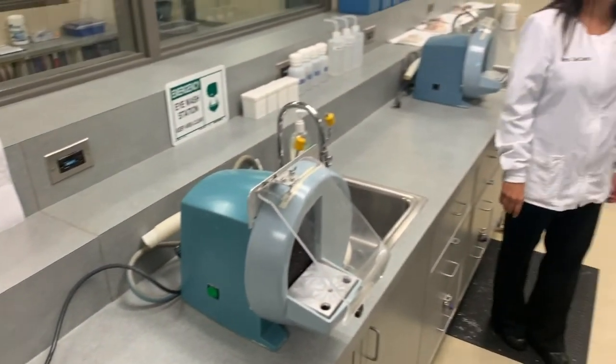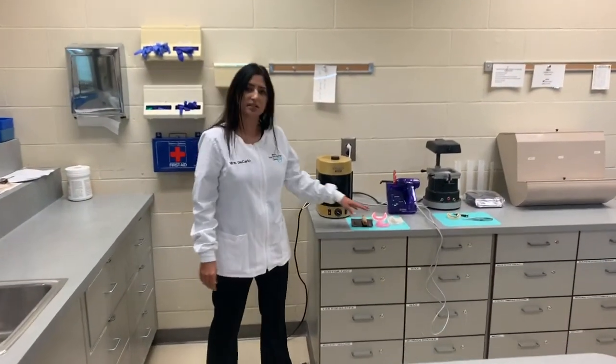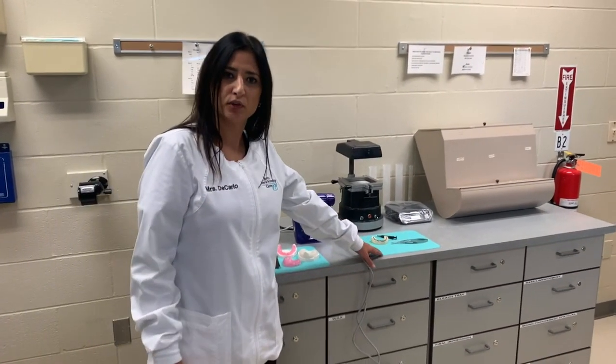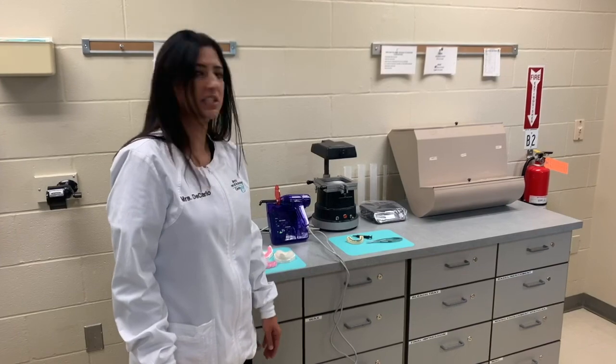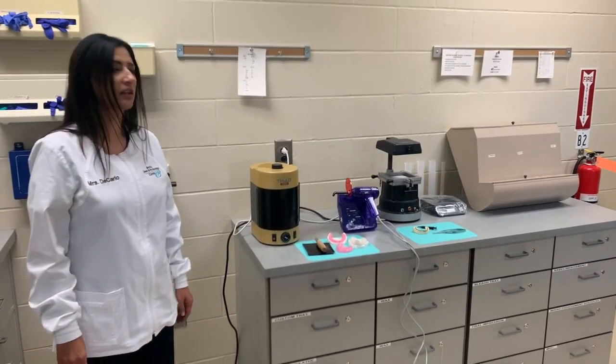And some other things that they do in this part of the classroom is learn to make custom trays, maybe for a denture patient, or whitening trays for a patient that wants to have whiter teeth. That's a quick synopsis of what we do in dental occupations.